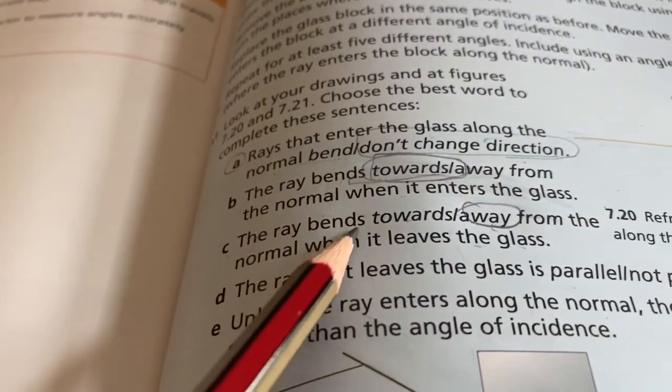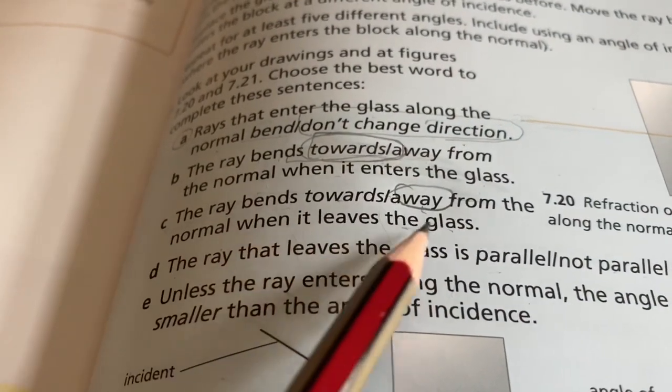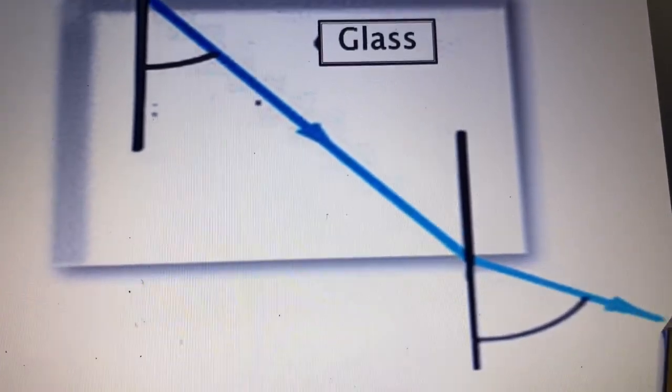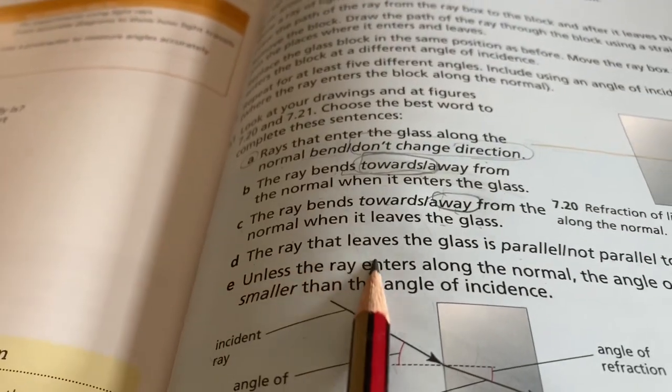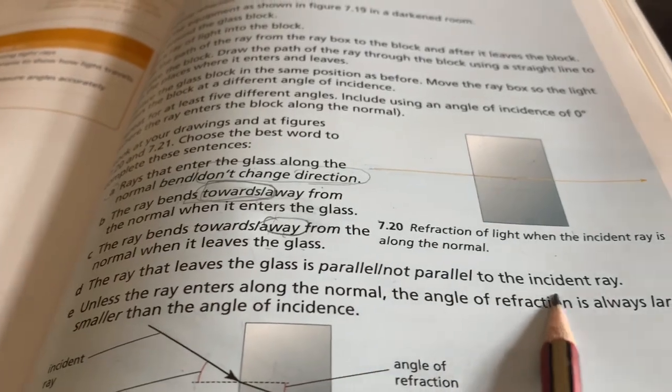Now we will answer C. The ray bends towards or away from the normal when it leaves the glass. As we said, it moves away. So the answer is away. D. The ray that leaves the glass is parallel or not parallel to the incident ray.